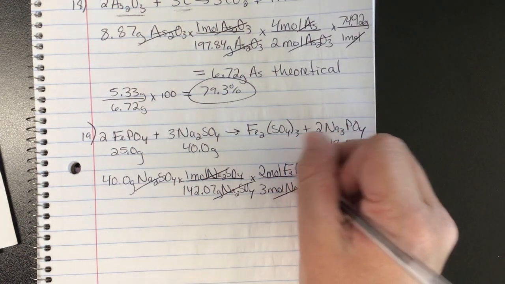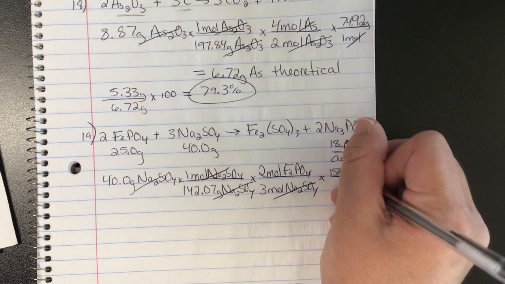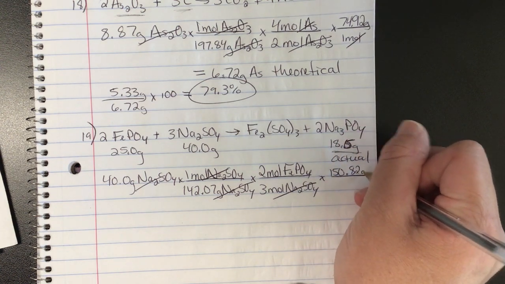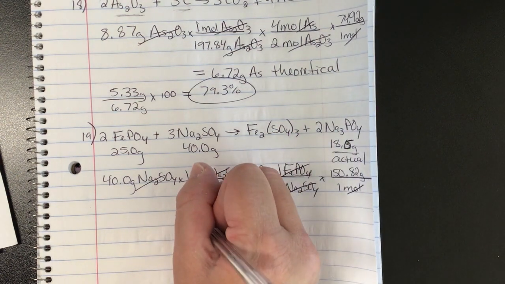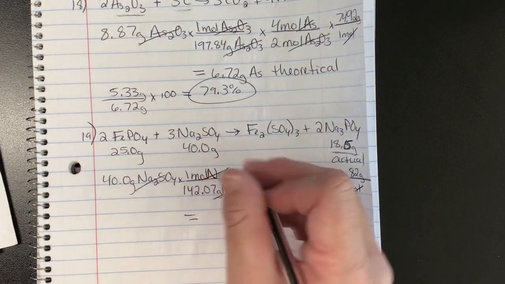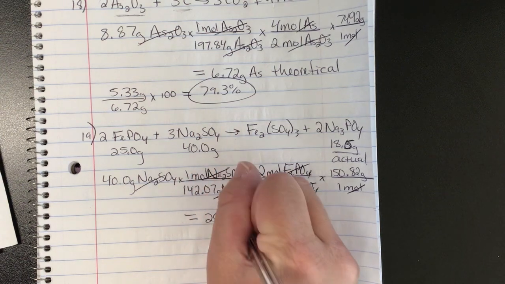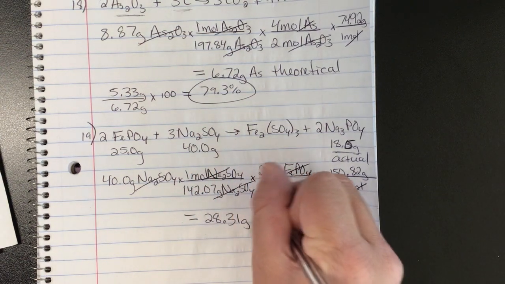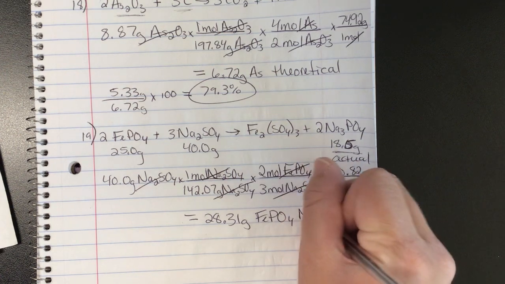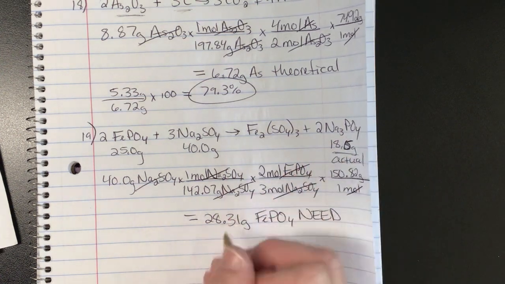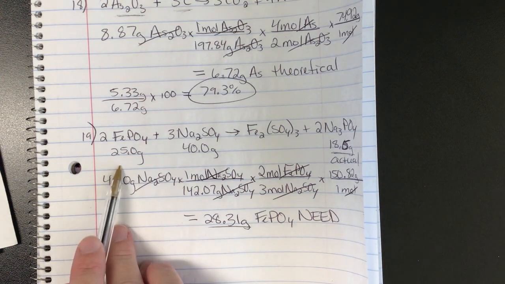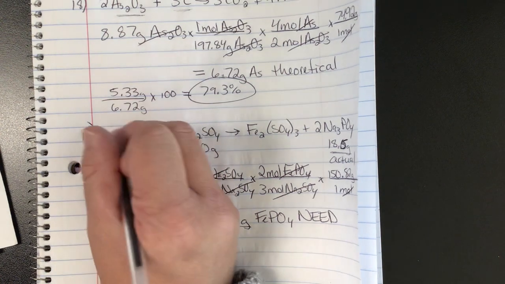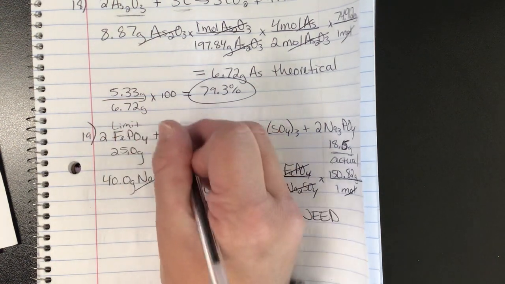Molar mass of iron 3 phosphate is 150.82 grams per 1 mole. And that gives us 28.31 grams of iron 3 phosphate are needed to completely react with our 40 grams of sodium sulfate. So we need 28.31 grams, we only have 25, so this is our limiting reactant. This is excess.